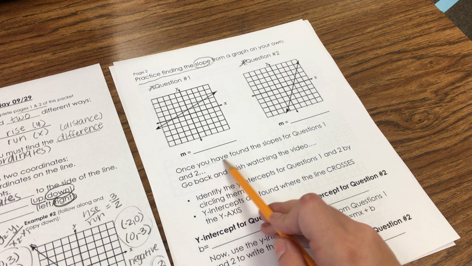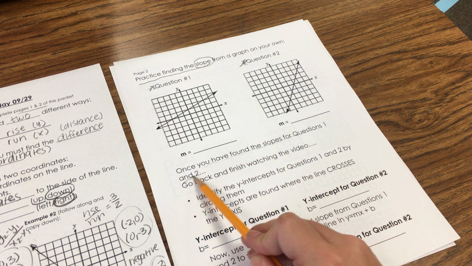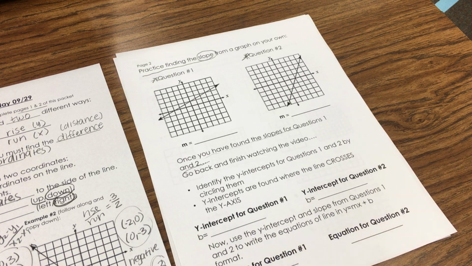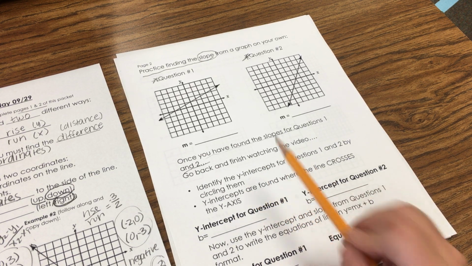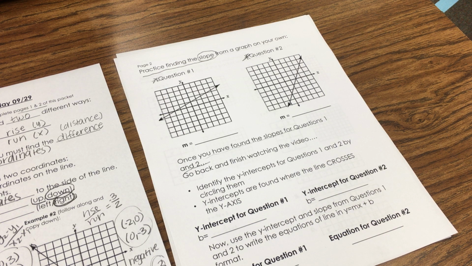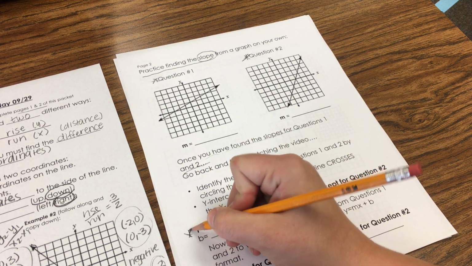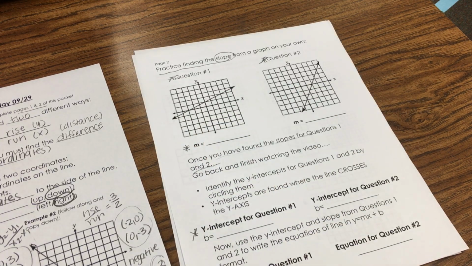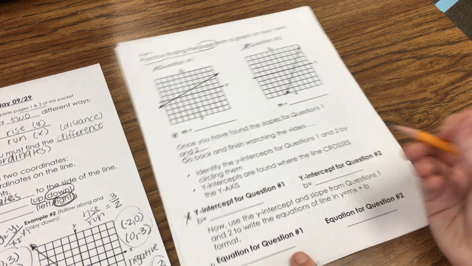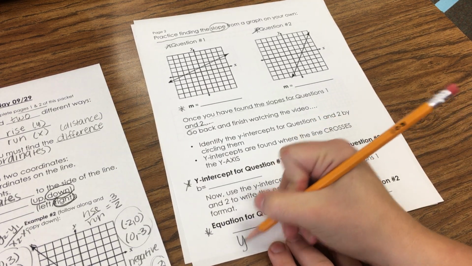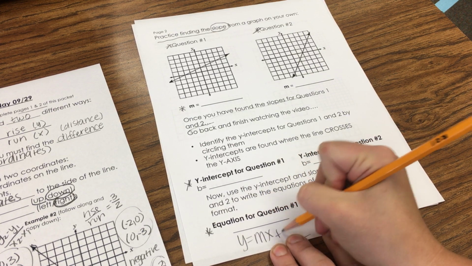Once you have found the slopes for question number 1 and question number 2, you are going to identify the y-intercepts. Once you have found the y-intercepts and the slope, you can write the equation in y equals mx plus b format.